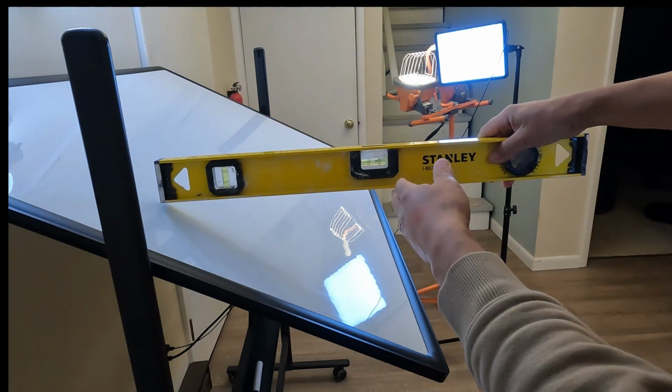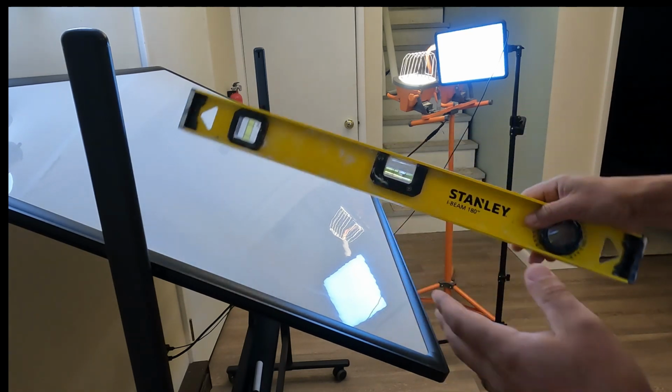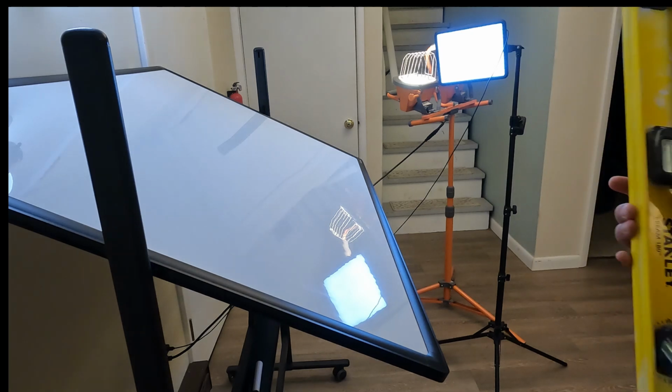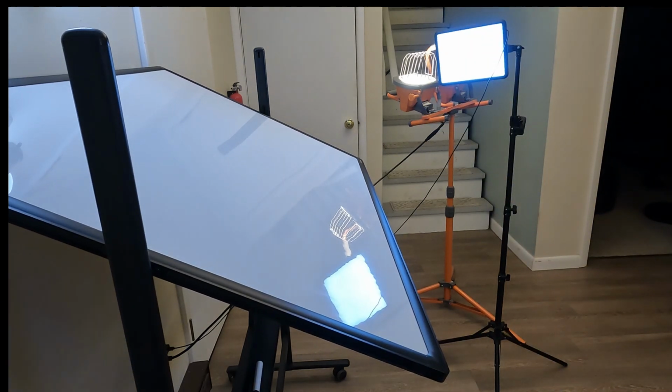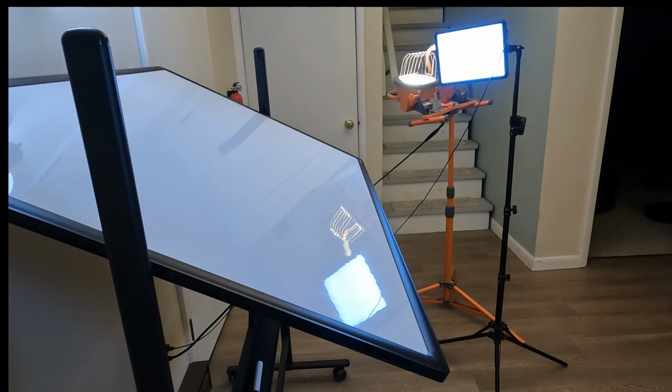So if you took this measurement from here up to here and it was 8, let's say, it would be an 8/12 pitch. And now we'll cut the video. I'm going to put up a table for the conversion for that, and we'll bring you back and you'll be able to see that. And then I'll show you how to actually calculate out the square footage a lot more accurately than just doing it on Google Earth.